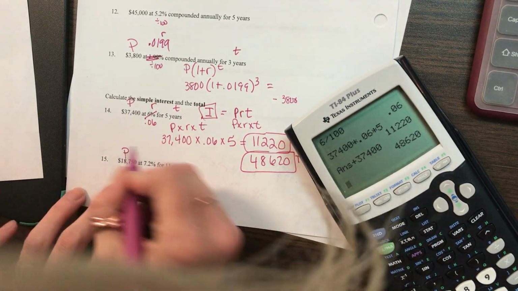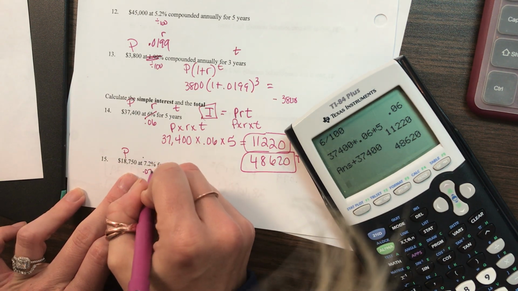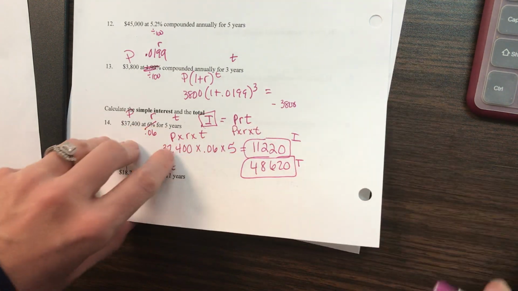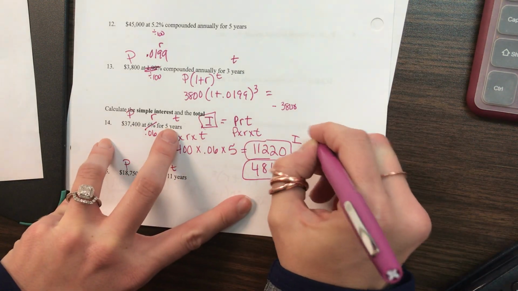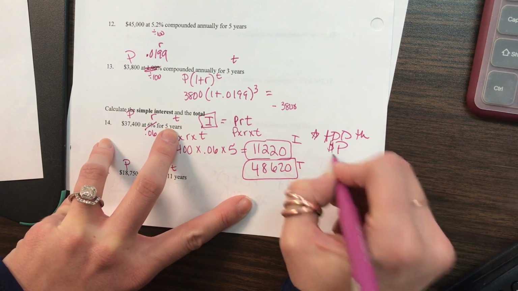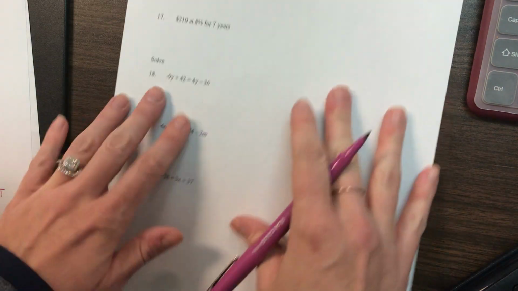Same thing on this one. Okay, multiply them all together. Add the principal amount for total. That's beautiful.